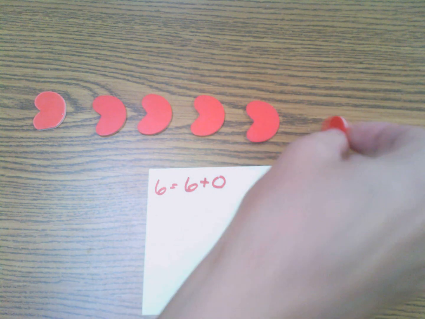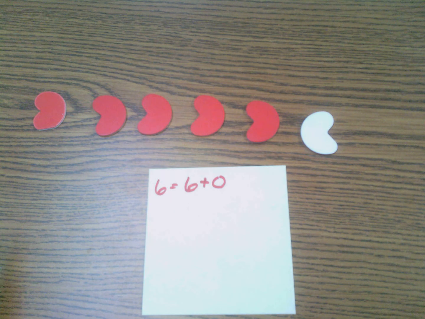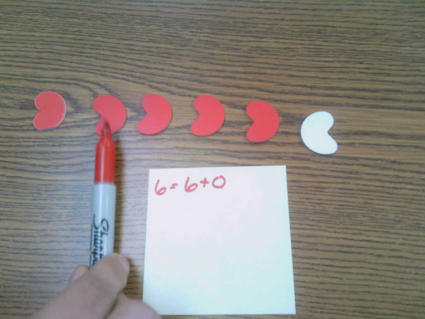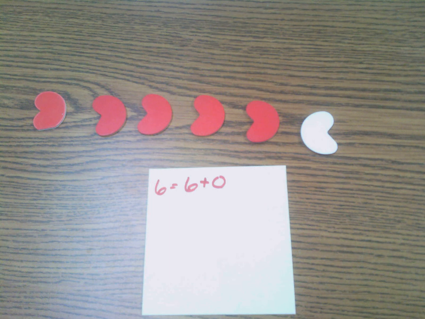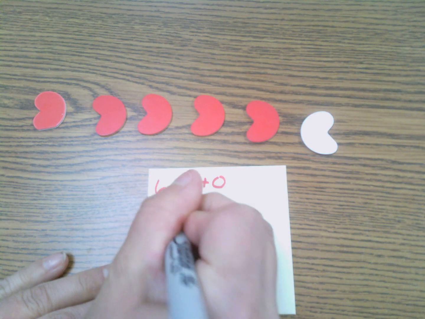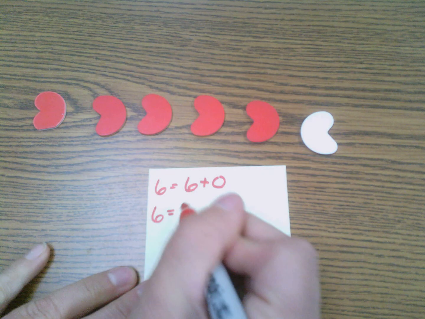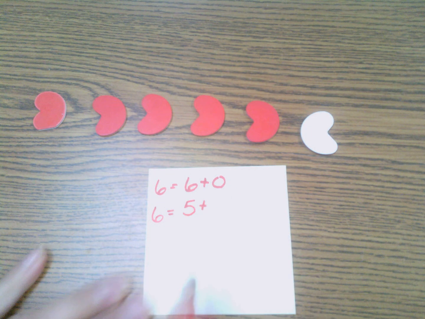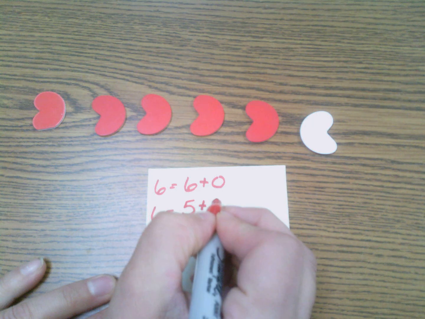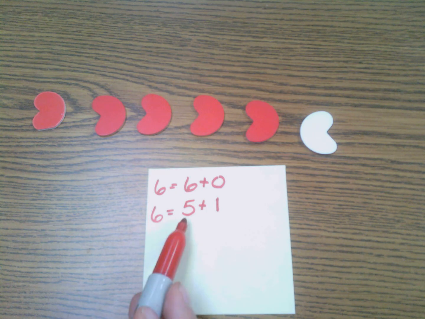Now I'm going to flip one of these over. I still have 6 beans. 1, 2, 3, 4, 5, 6. I still have 6 total, but this time I have 1, 2, 3, 4, 5 red and 1 white. So this time my partners are 5 and 1. Still have a total of 6.